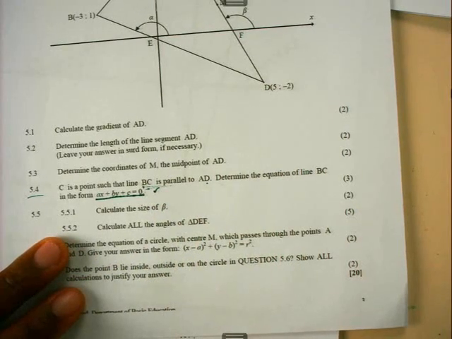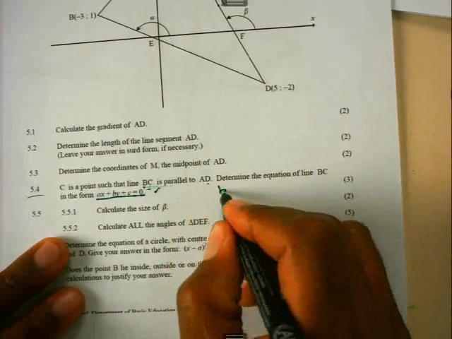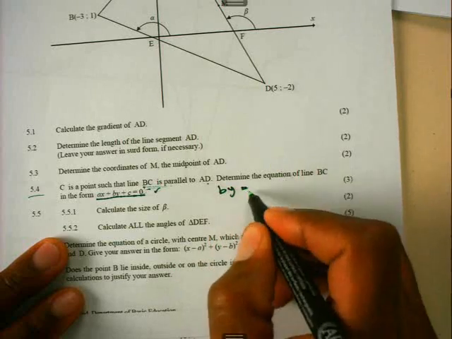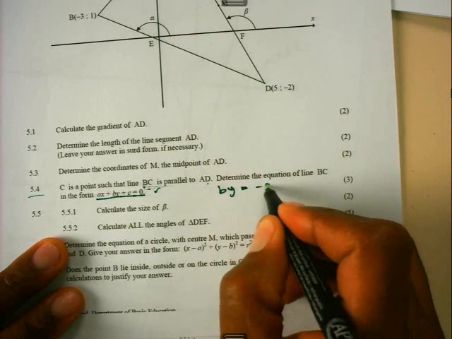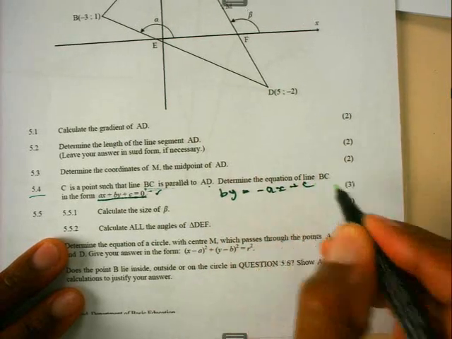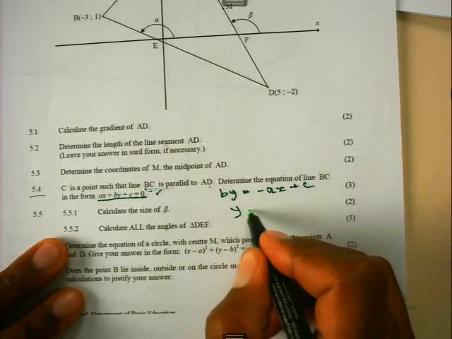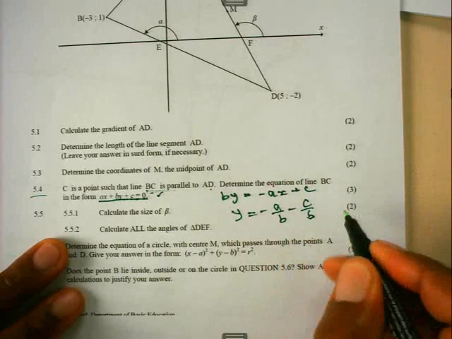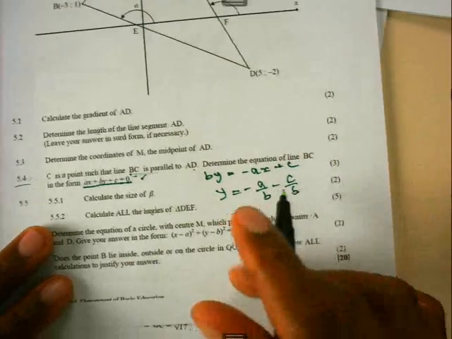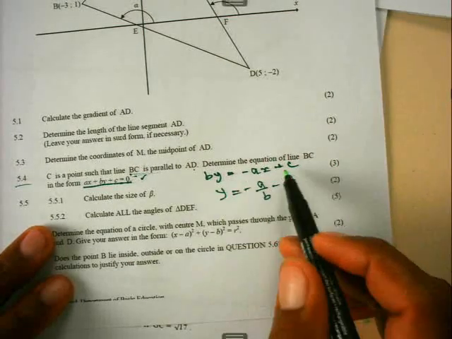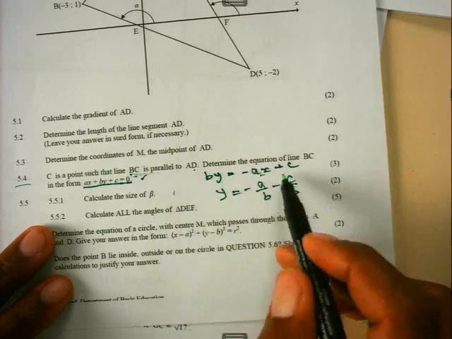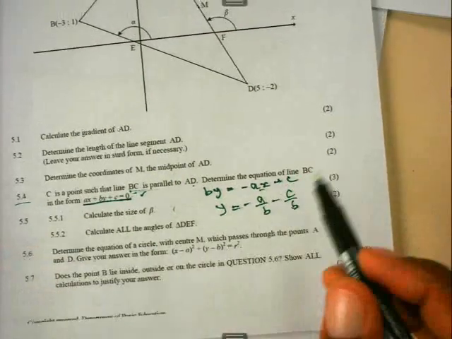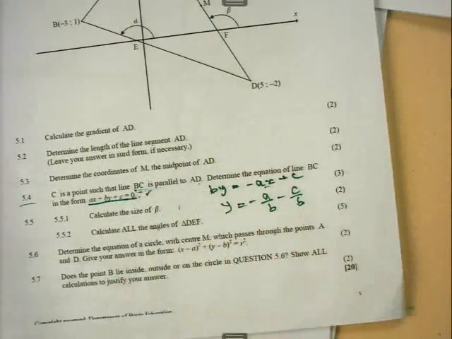It's the equation that you know: by equals minus ax minus c, or y equals minus a divided by b x minus c divided by b. Then you multiply everything by b, and transpose everything to the left-hand side. That is where you end up having ax plus by plus c equals 0.